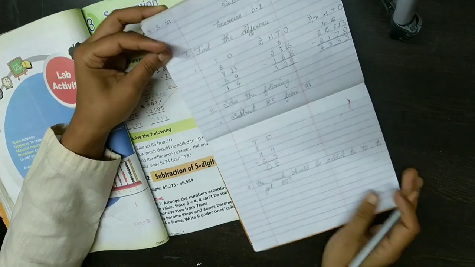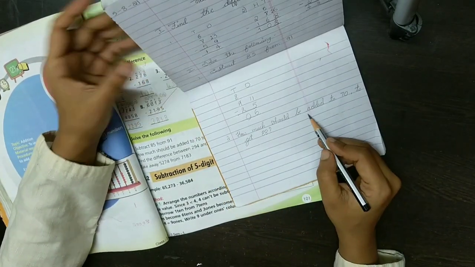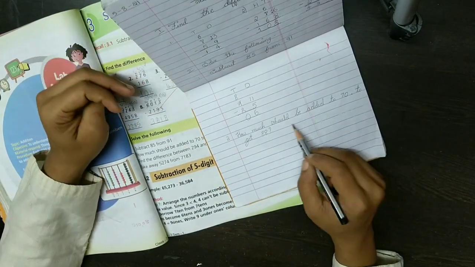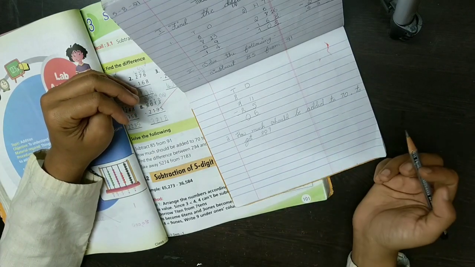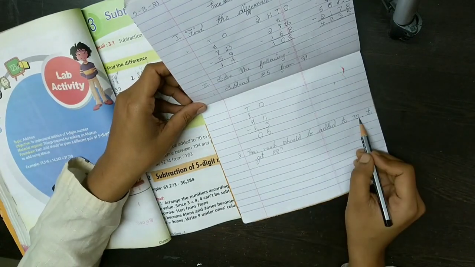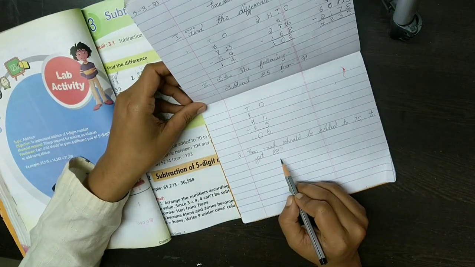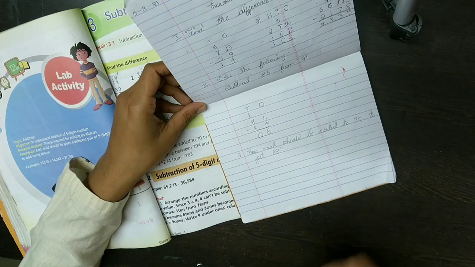So children, don't get confused seeing this 'added'. They're asking you how much should be added for this to get 88. How will you find this out? By subtracting the two numbers here. So you all know subtracting means the greater number should be written first.